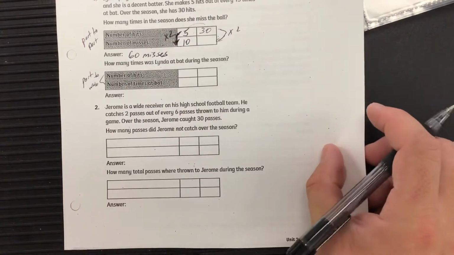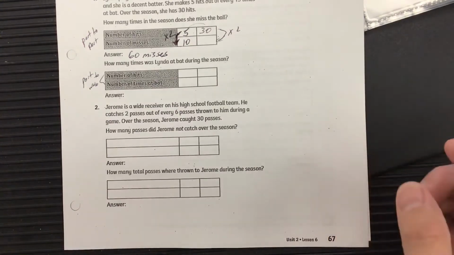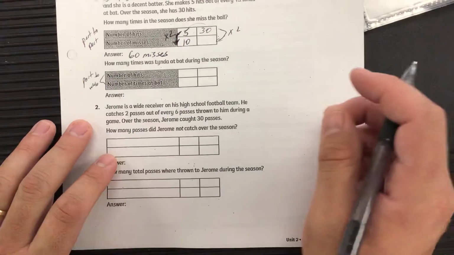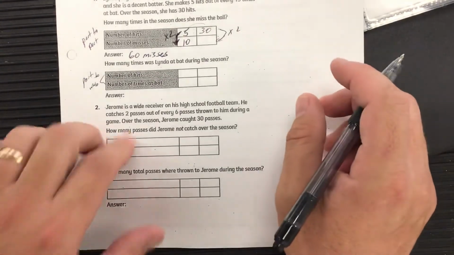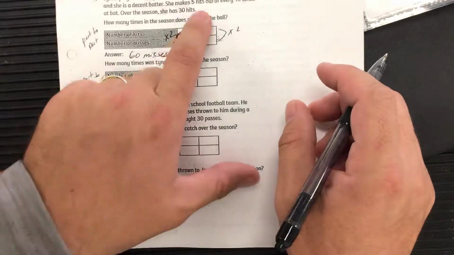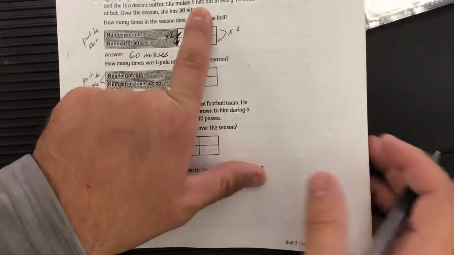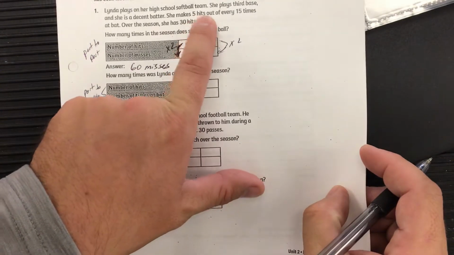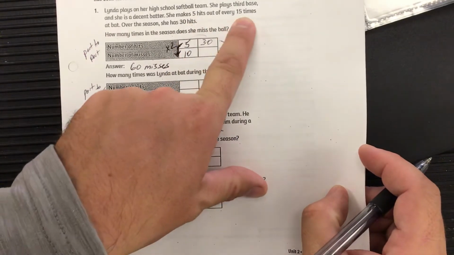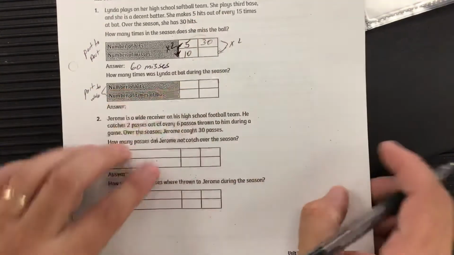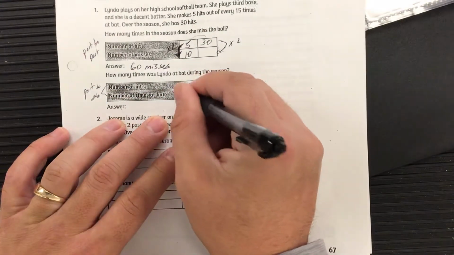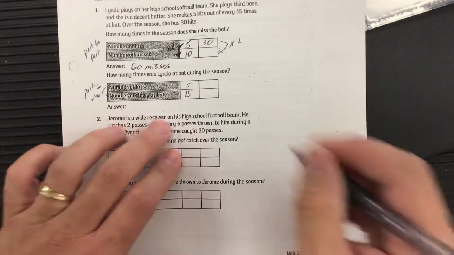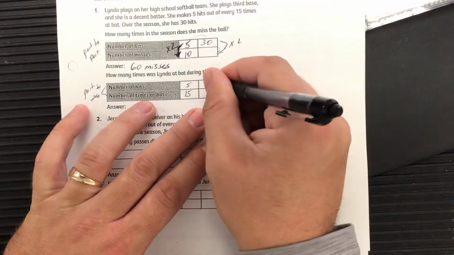Okay, how many times was Linda at bat during the season? 30, because she made 30 hits. How many hits did she have? Again, we'll use the first statement first. 60. How many hits? This sentence right here. 5. 5 out of 15. And yes, the other one is 30, Caleb.